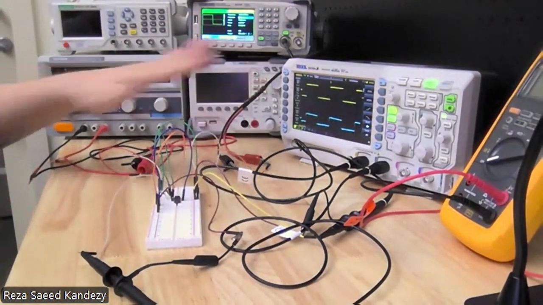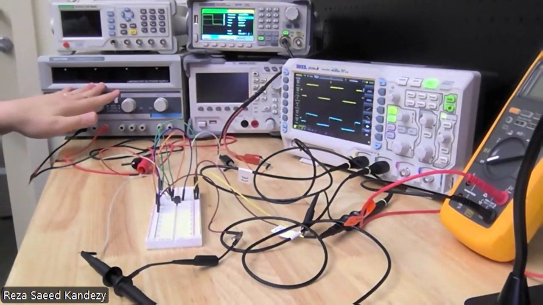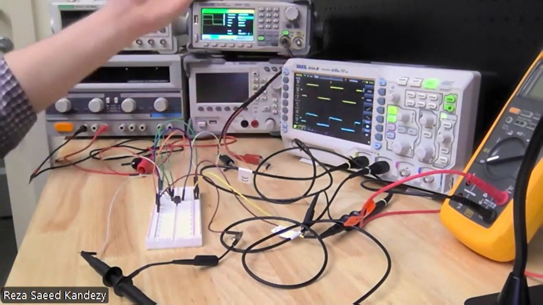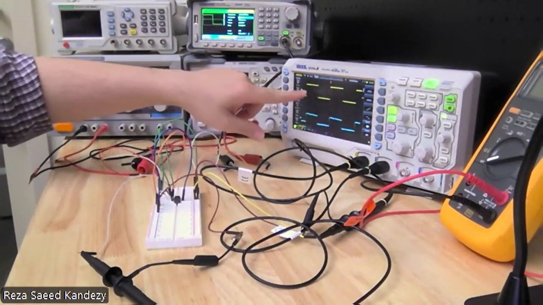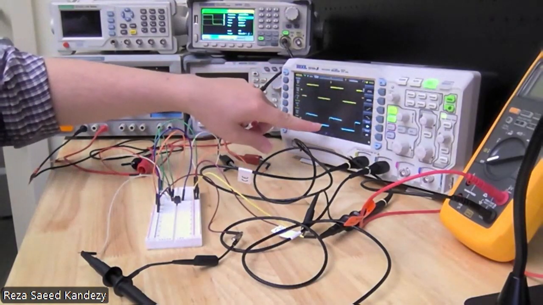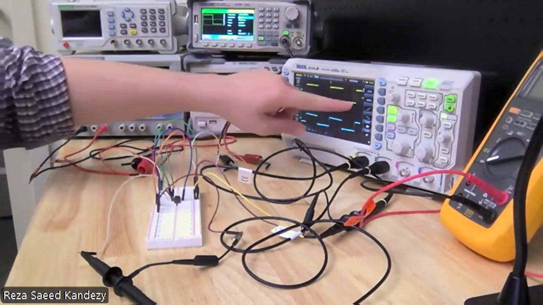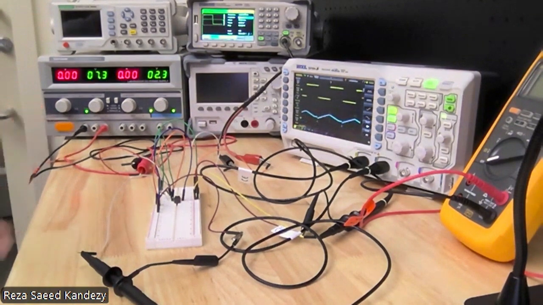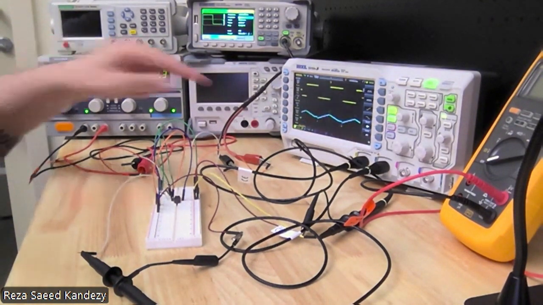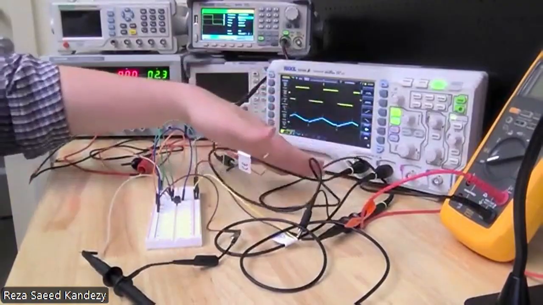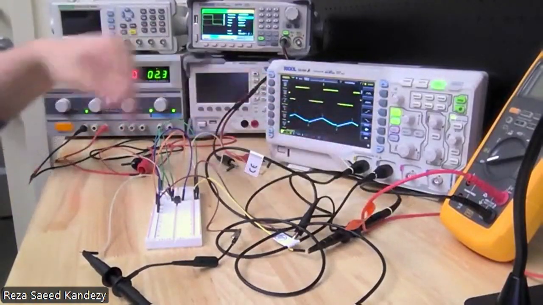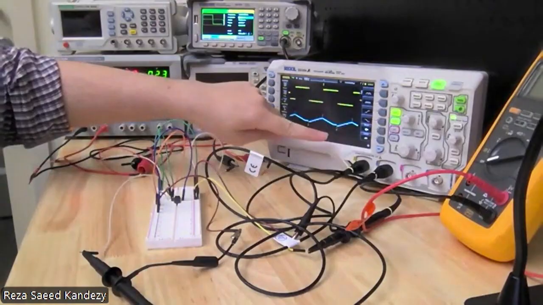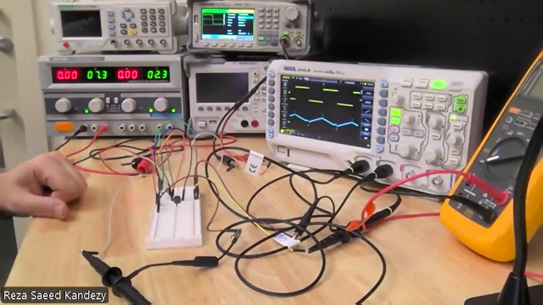So far, I didn't turn on the op amp, so it's easy to see that it doesn't integrate yet. So this is my input. Now, if I turn on my op amp, you can see that this circuit is actually integrating the signal.